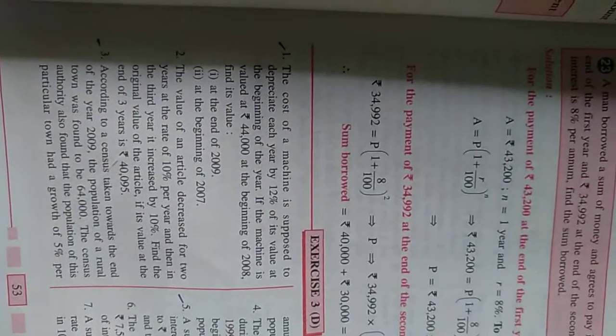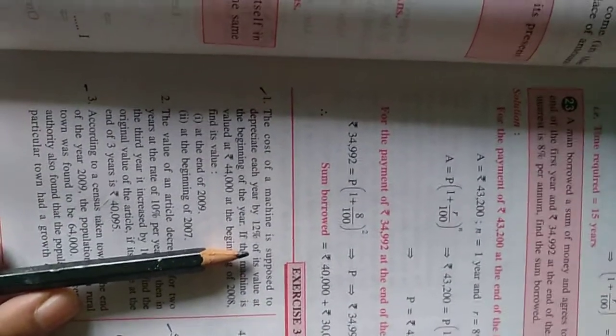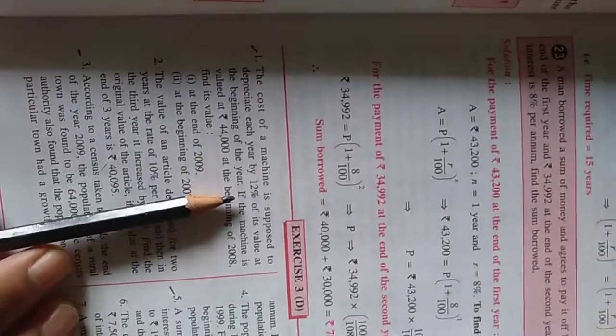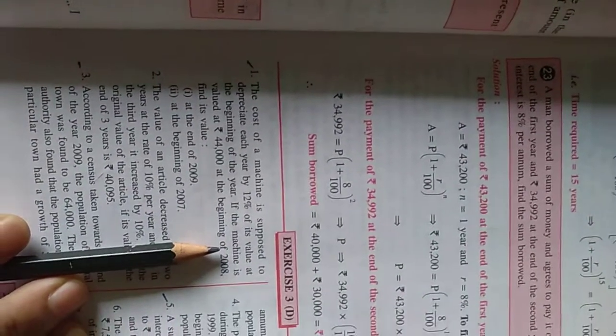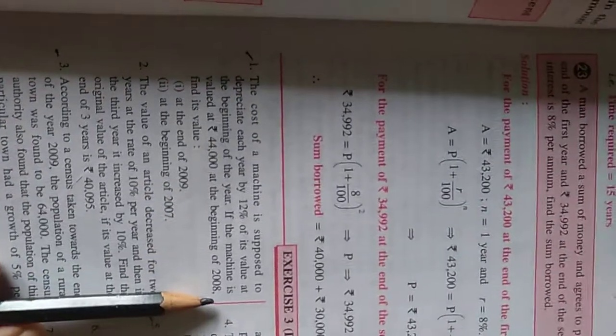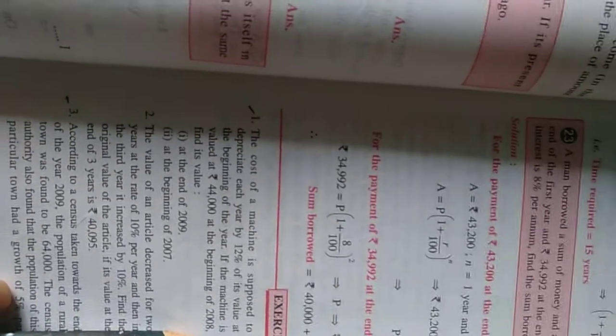So here also the price of the machine is depreciating, and it is depreciating at the rate of 12% every year, 12% of the value at the beginning of the year, and according to that the price of the machine was 44,000 at the beginning of 2008, and we have to find what will be the value of this machine at the end of 2009, and also we have to find what was the price of the machine at the beginning of 2007. So let's see.